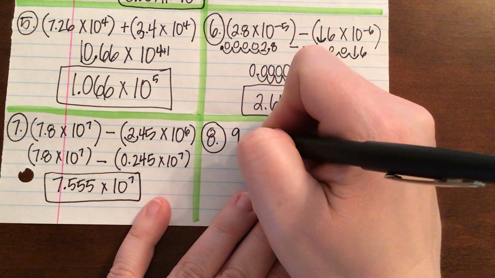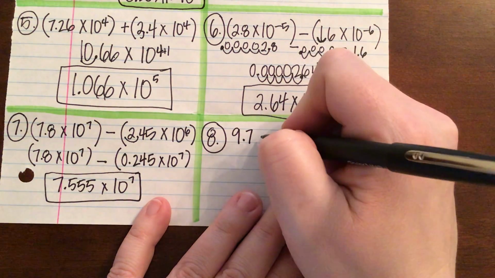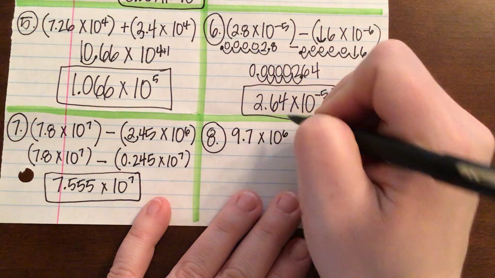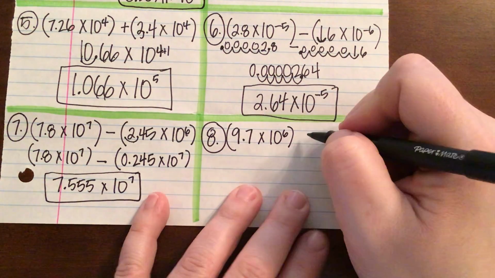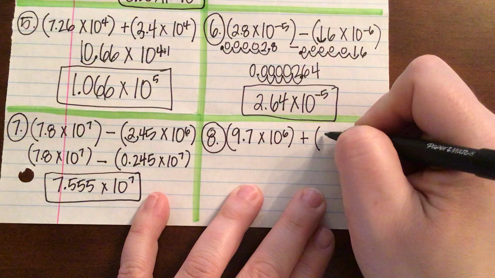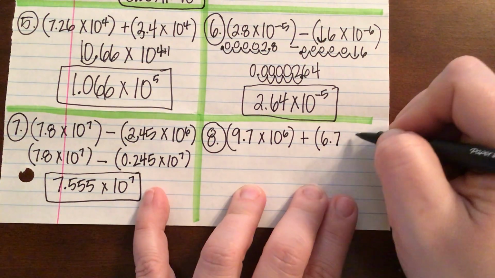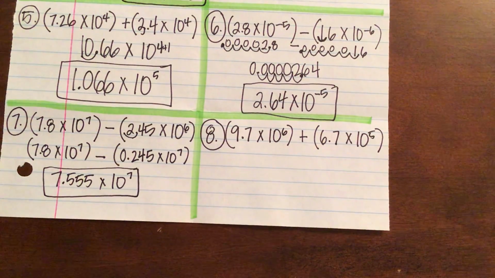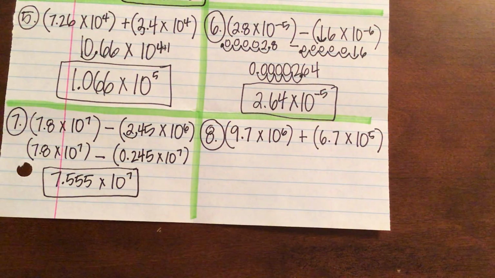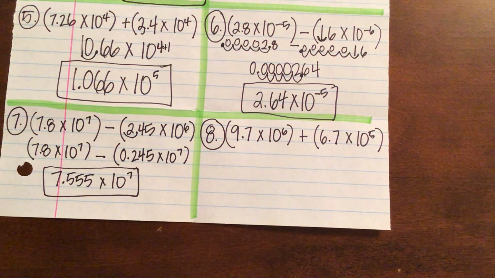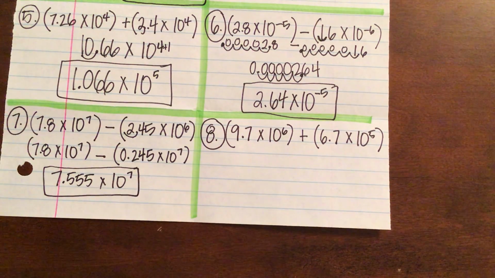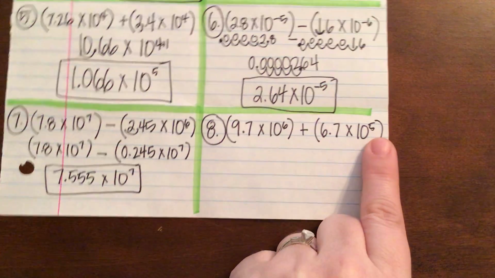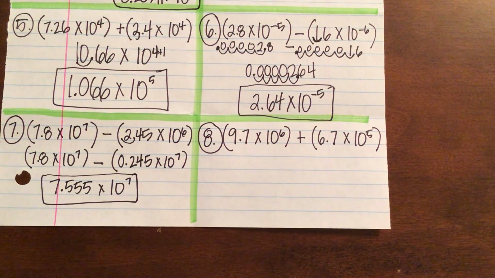Number 8, 9.7 times 10 to the 6th plus 6.7 times 10 to the 5th. Give me a reaction. Do they match? Can I just start right away? Nope, I can't. I have 6 and I have 5. They do not match.